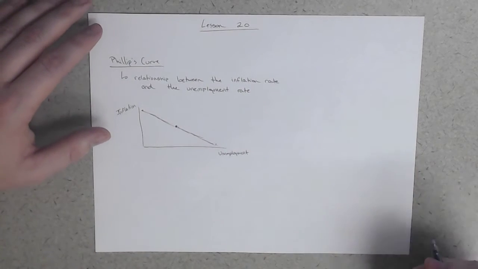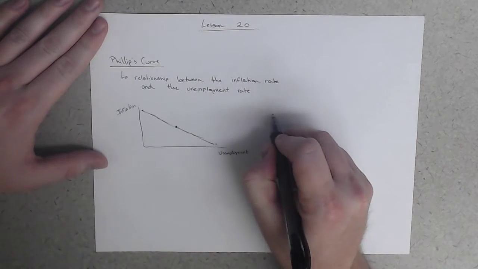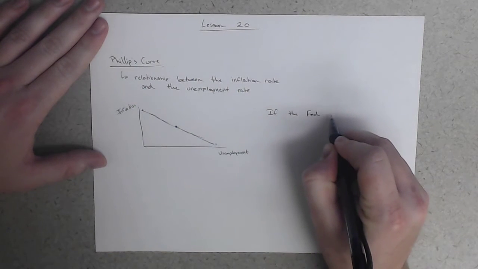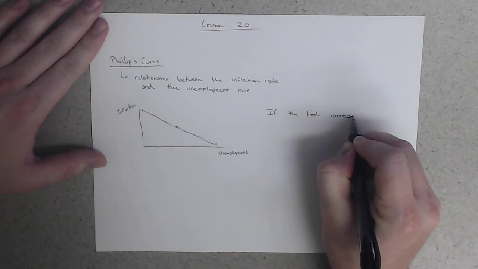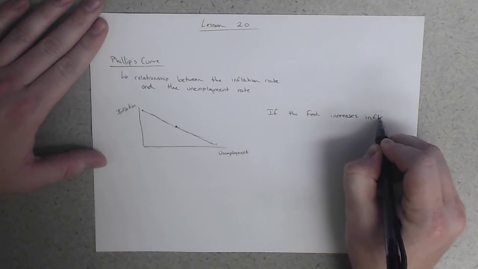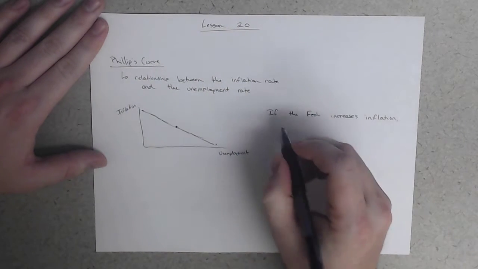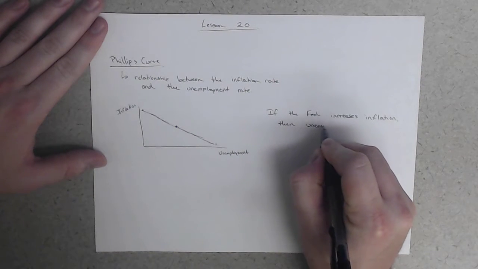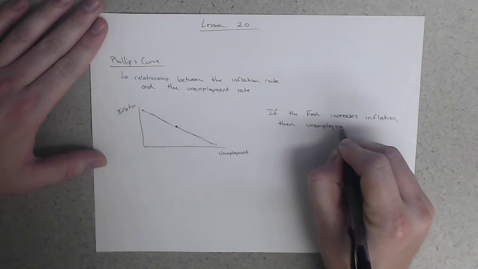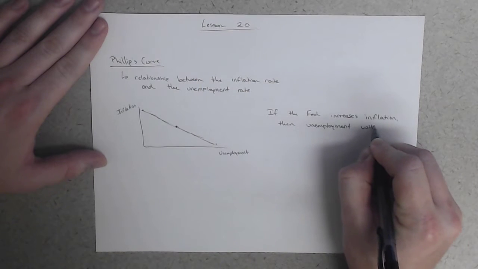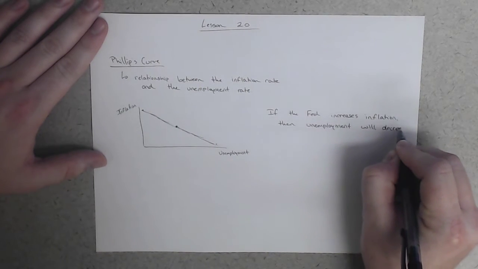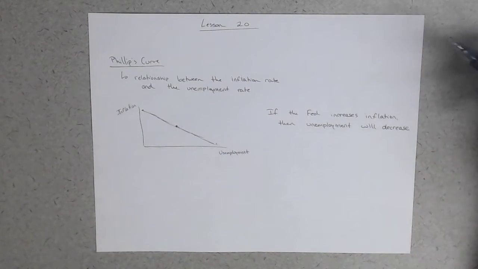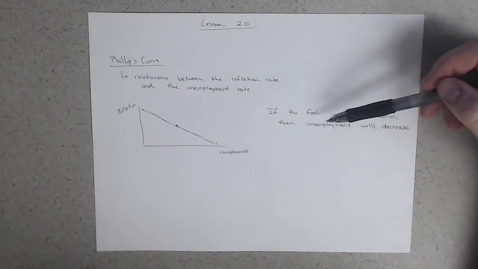Okay. So the basic idea, again, is that if the Fed increases inflation, then unemployment will decrease. And notice that this is the Fed's dual mandate.